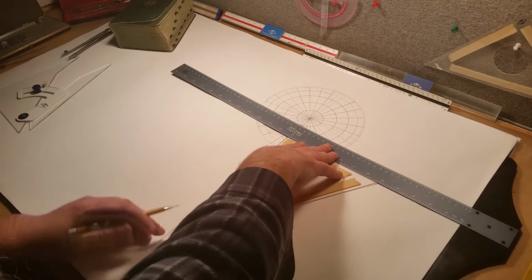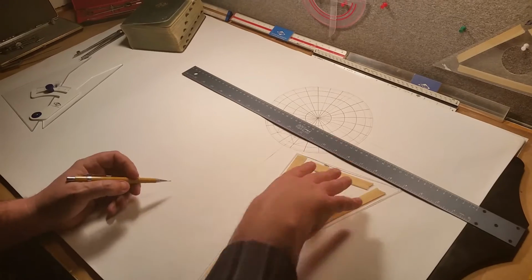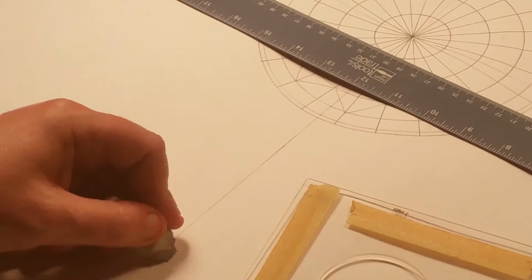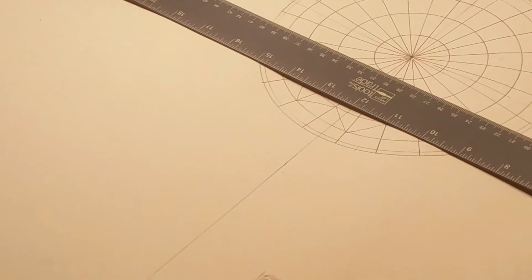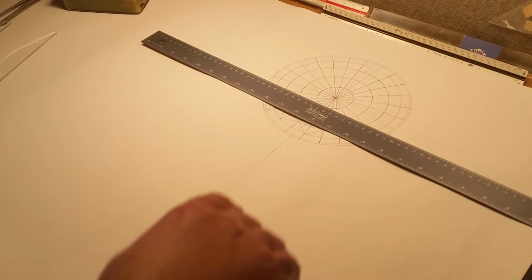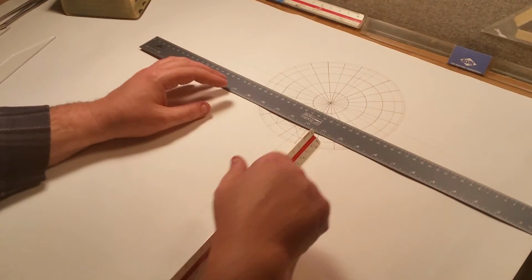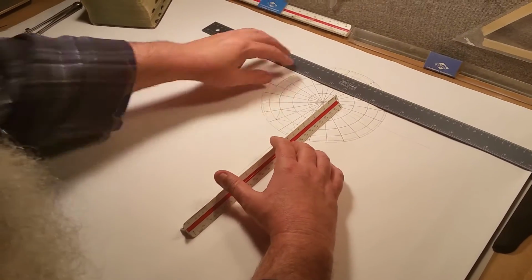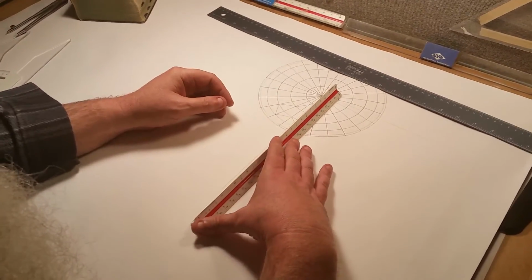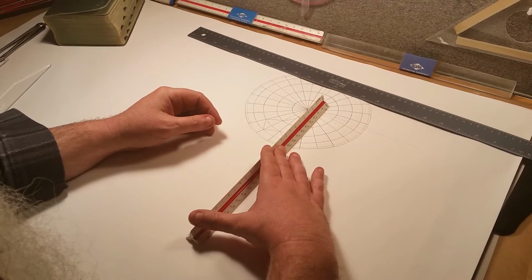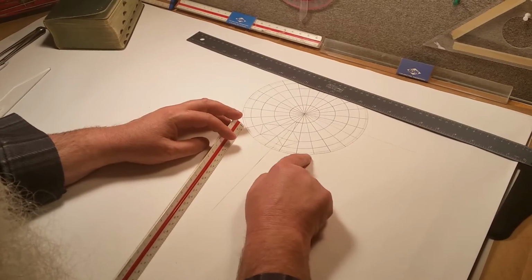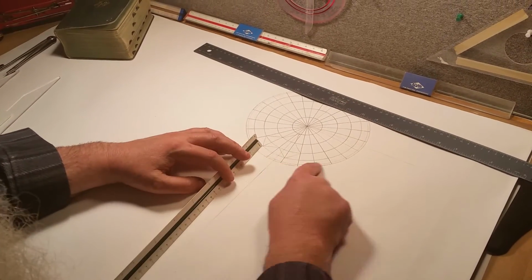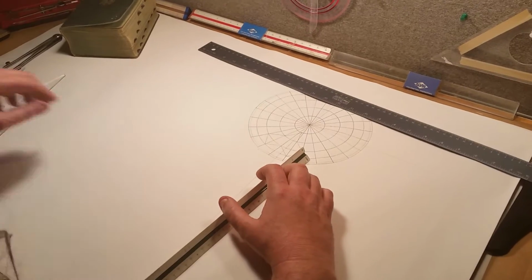Went over the triangle there. Line off. Okay. So then we're going to go down this line 6 inches, because each quadrant is 6 inches. So we're going to do 1, 2, 3, 4, 5, 6 inches. We're going to go from here to there.